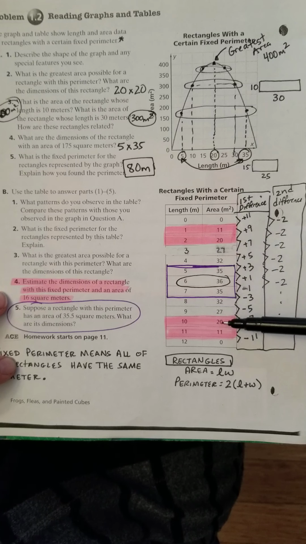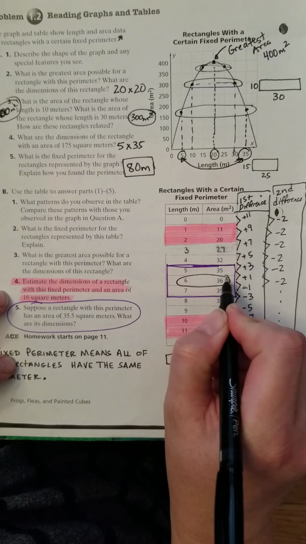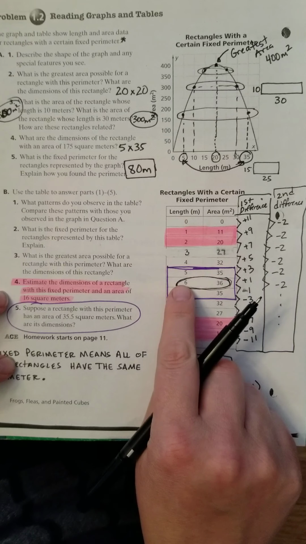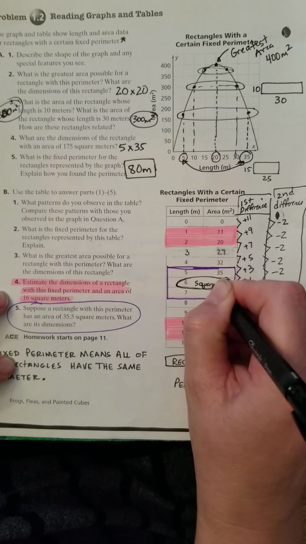I've got 20 and 20, 27, 27. I can pick any of these. I can pick any two. I can also pick the one in the middle that doesn't have a partner. So we know that this one is a square. So this should be the square, right?